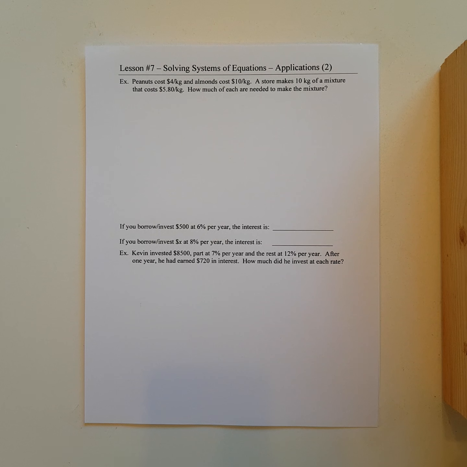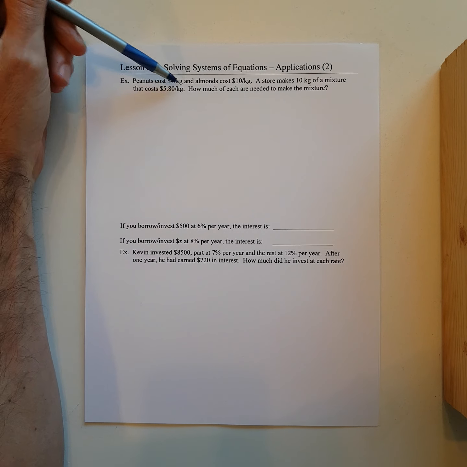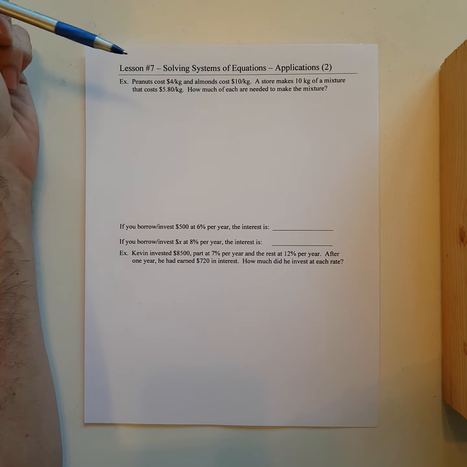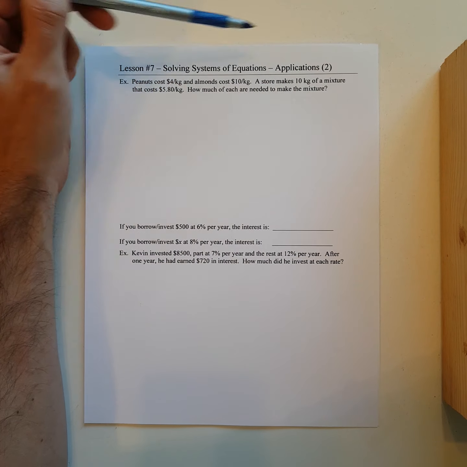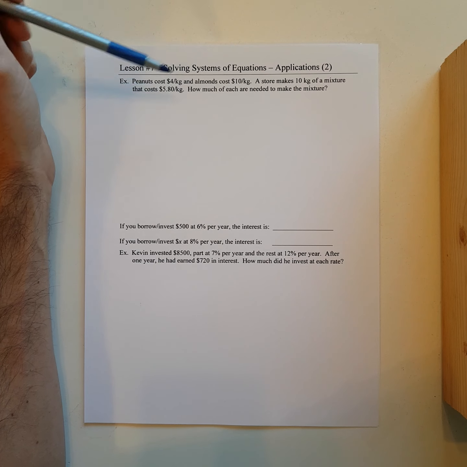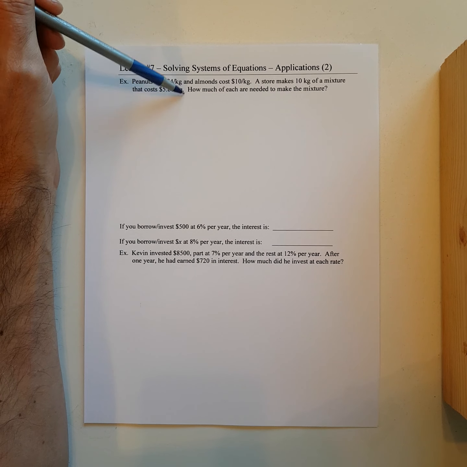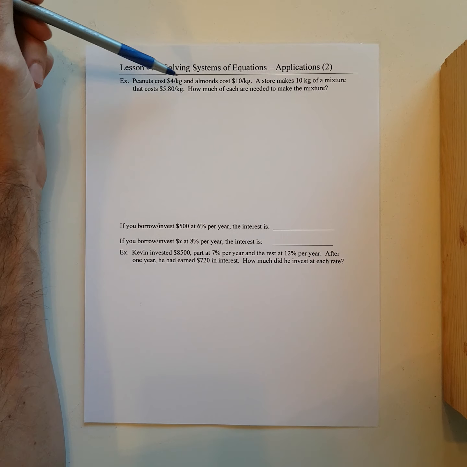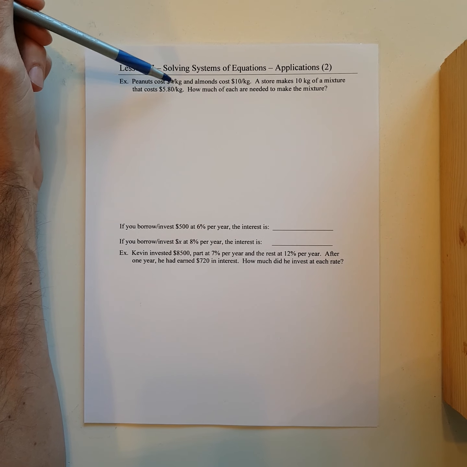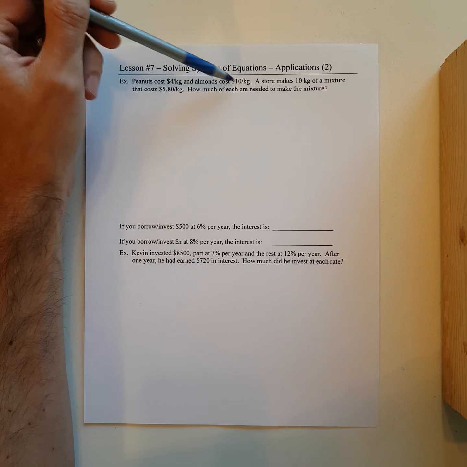So in the first example, we have a store that's trying to make a mixture of peanuts and almonds. Peanuts cost $4 for every kilogram, whereas almonds cost $10 for every kilogram. The store is trying to make a 10 kilogram mixture of these two together, and they're aiming for the price to be $5.80 per kilogram. So notice that as we mix the peanuts and the almonds together, the final price of this mixture is going to fall someplace in between them.